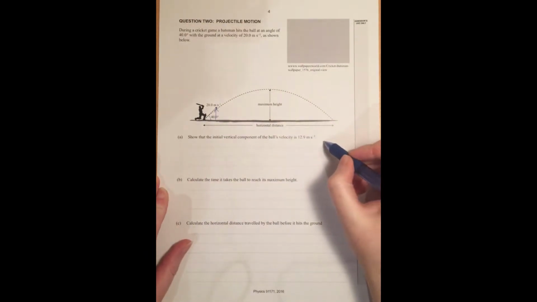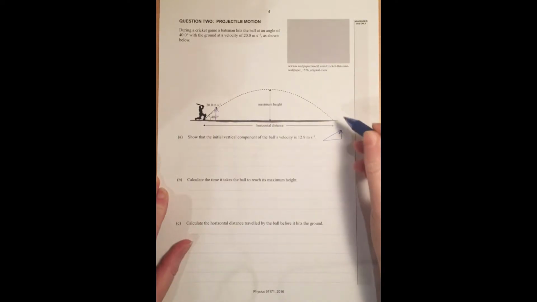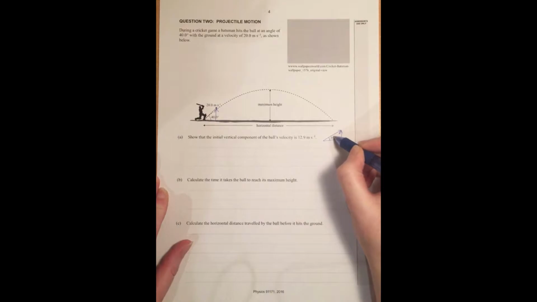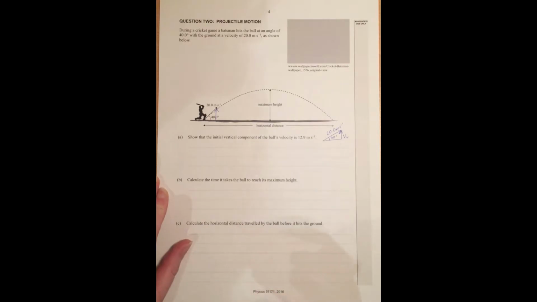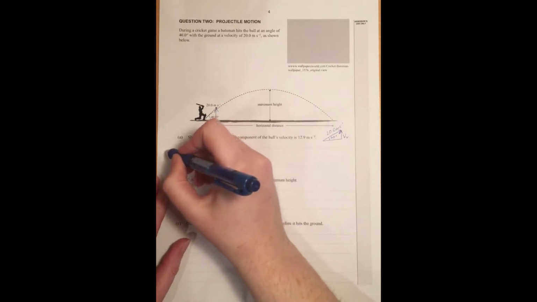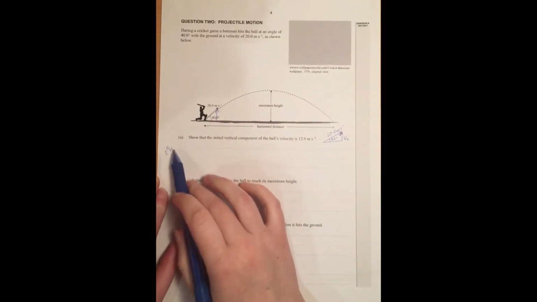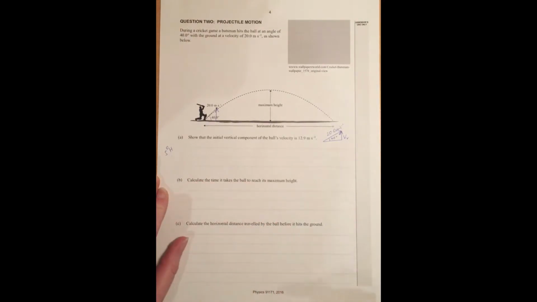So our vector triangle is going to look something like this. We've got an angle of 40 degrees here. This hypotenuse is 20 meters per second, and we're trying to find this one, the vertical velocity. So we're going to need to use some trigonometry. Because we've got the hypotenuse and the opposite, we're going to use sine. Remember SOH CAH TOA, so we're going to use sine because we have the opposite and the hypotenuse.